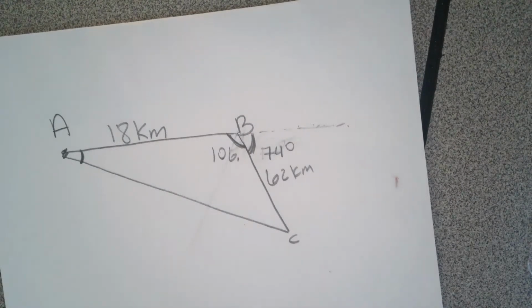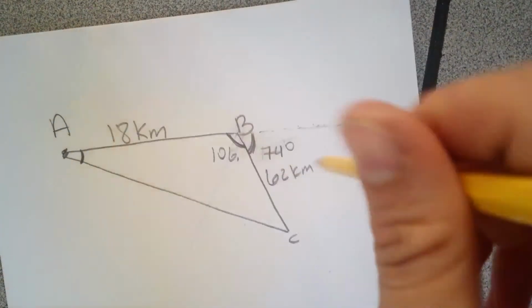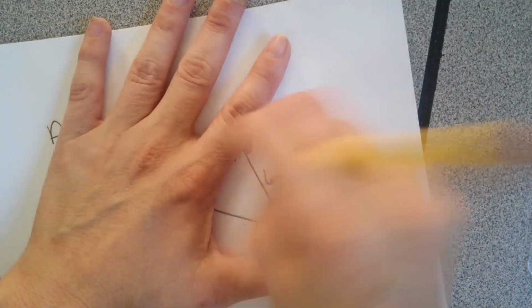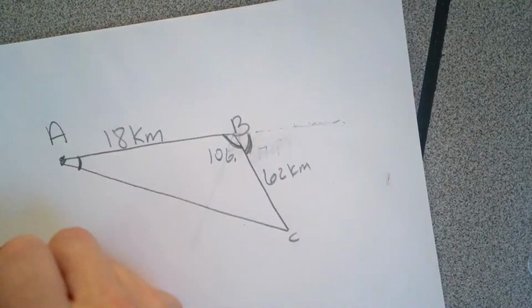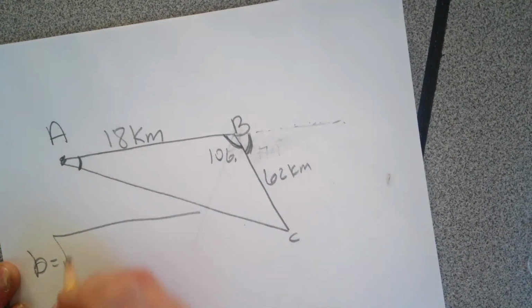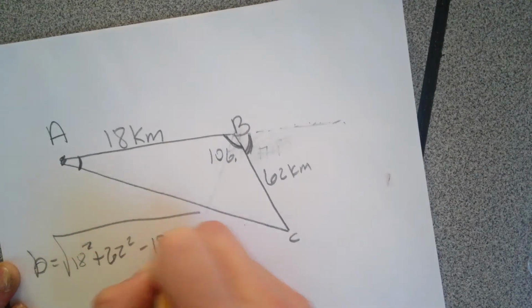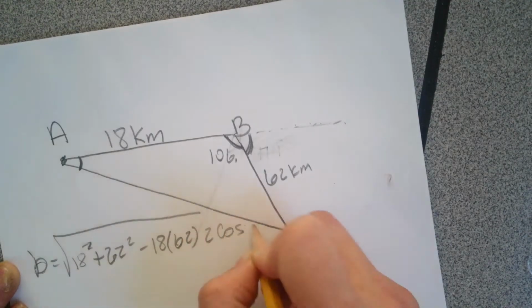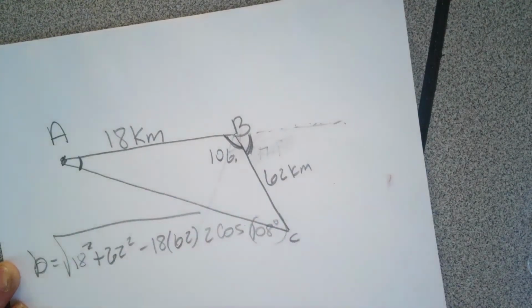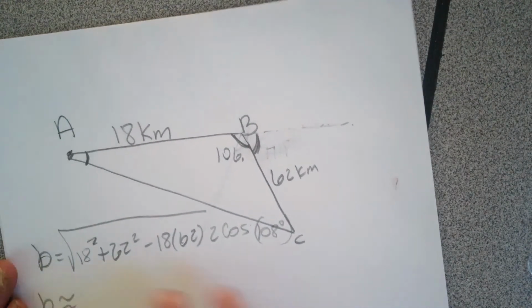Okay. All right. So still, I have side angle side. And I have to use law of cosines. Law of cosines. I get B is equal to the square root of what? 18 squared plus 62 squared minus 18 times 62 times 2 times cosine of 108 degrees. Boom. So B is approximately what?